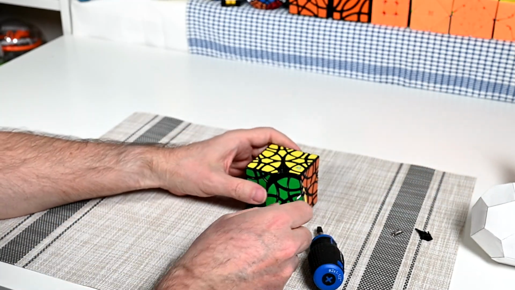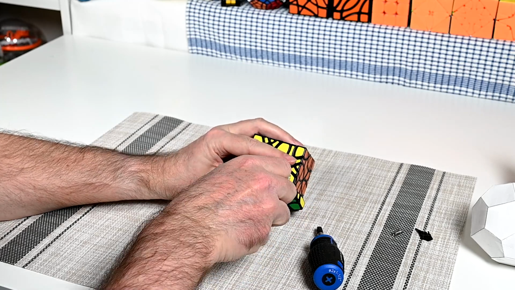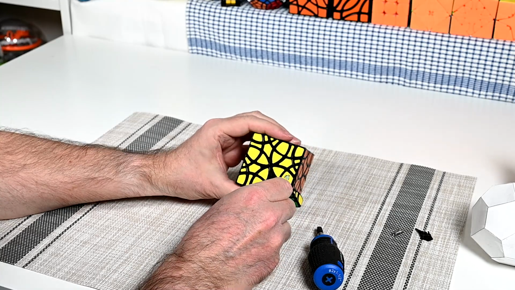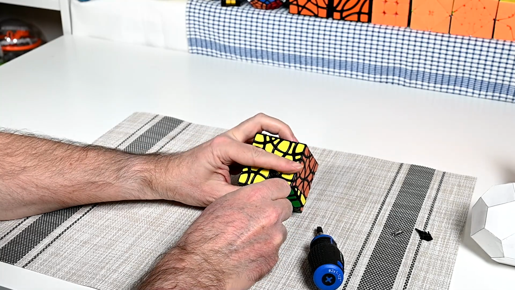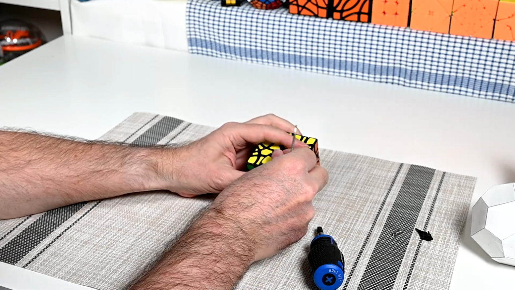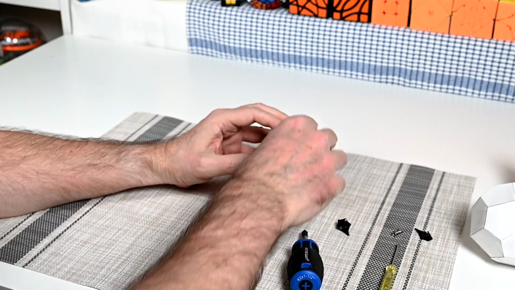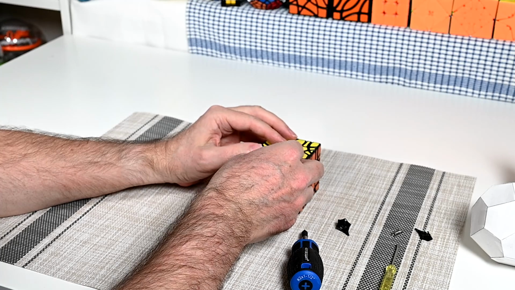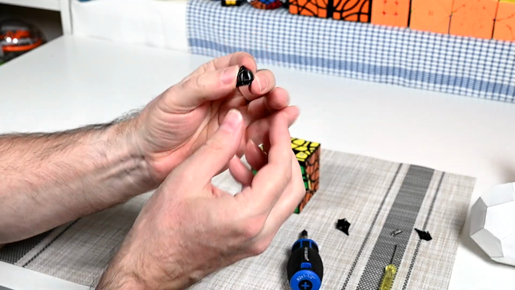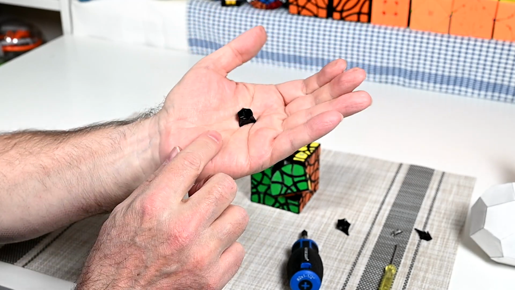So now that that's out, using a little screwdriver here, you can actually pull the center up. Okay, there you go. So then the center comes out, and what you're looking for is one of these pedals. And there's the pedal, and I'll hold it up. We'll see if my camera will give you a good view of it.